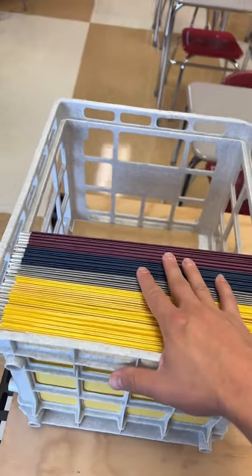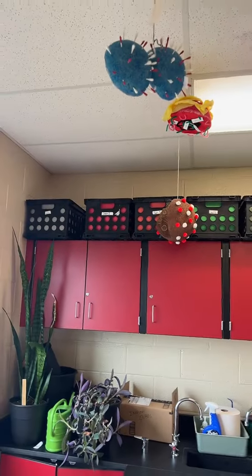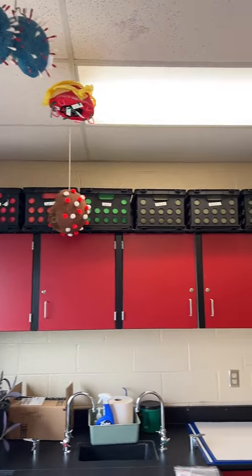I try to organize them into these containers, and as you can see up here, I have tons and tons of these organizers. These are really quick activities that help the students go through repetition of the content, and I absolutely love starting a class or ending a class with them.